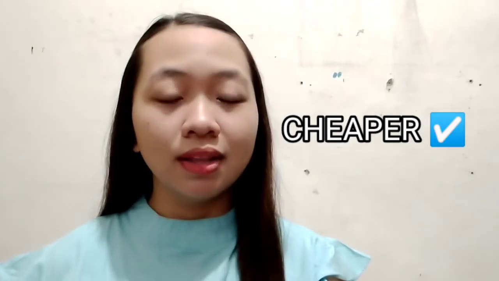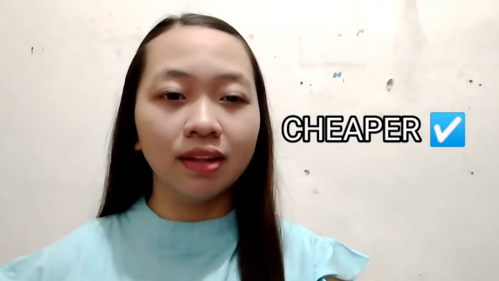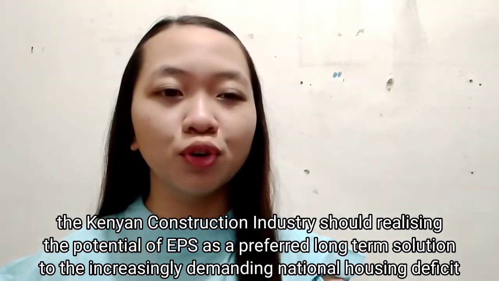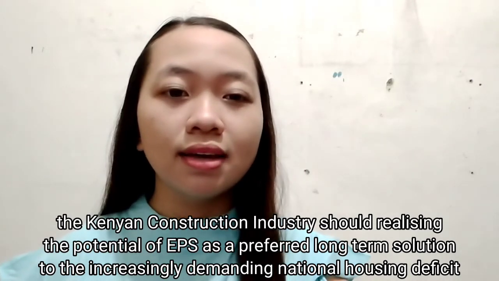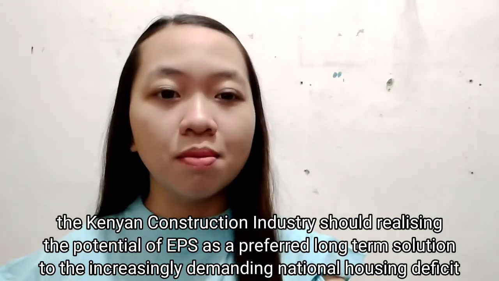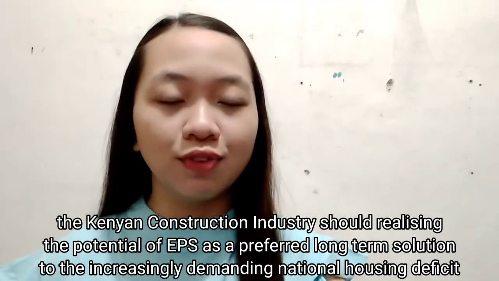The technology has been found to be cheaper than the conventional method of construction using bricks and mortar. The Kenyan construction industry should realize the potential of EPS as a preferred long-term solution to the increasingly demanding national housing deficit.